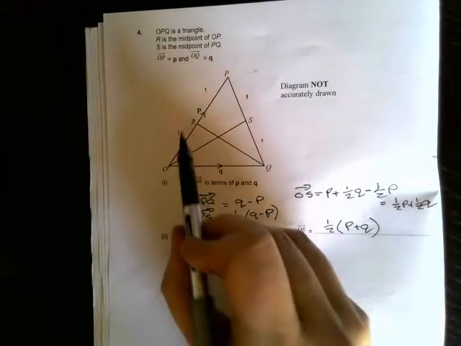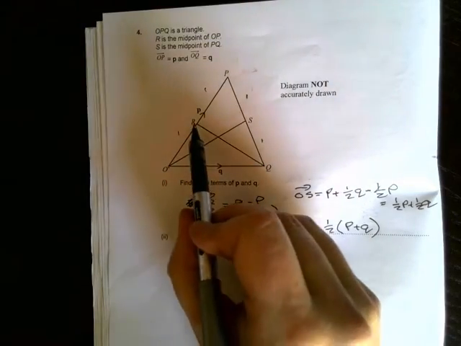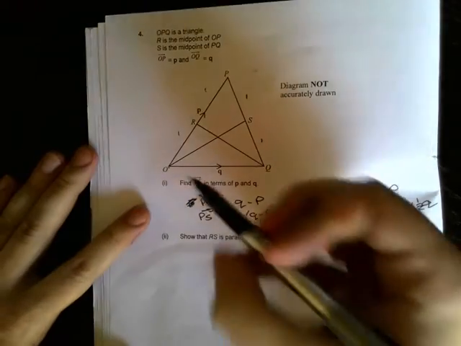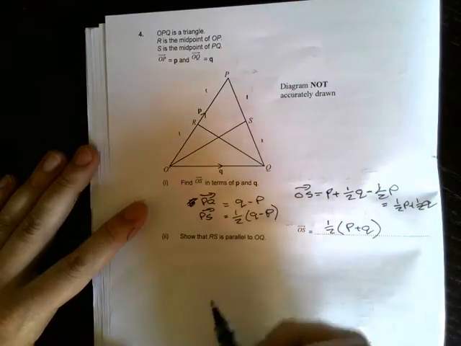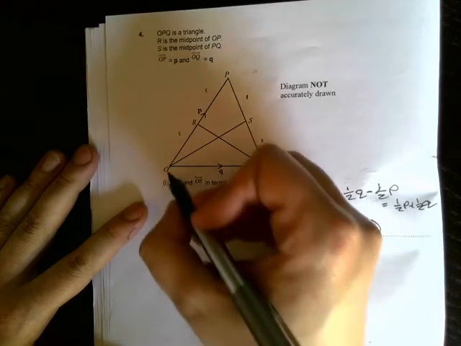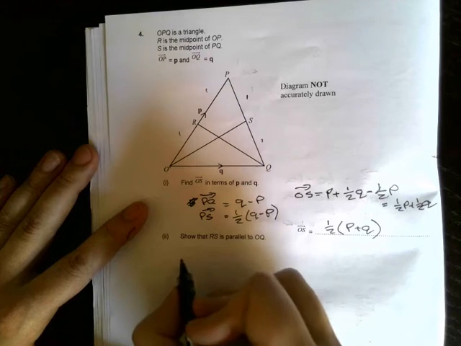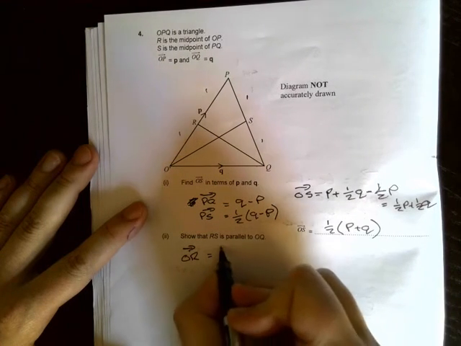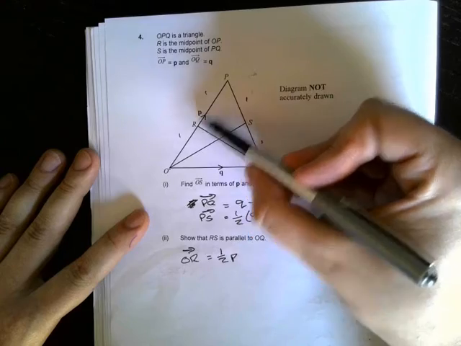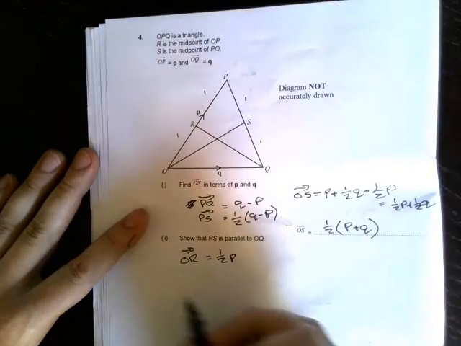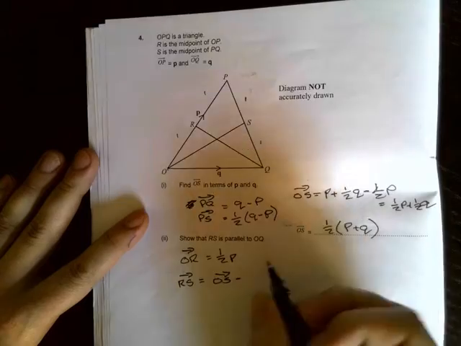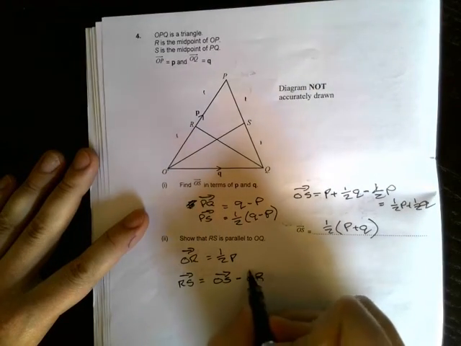Show RS is parallel to OQ. So we need to be able to go from O to R and then R to S. We can go from O to R, that is going to be half P, and then we are going to have to work out how to go from R to S. Well, we know how to go from O to S, so R to S equals O to S minus O to R, because we don't want that little bit.